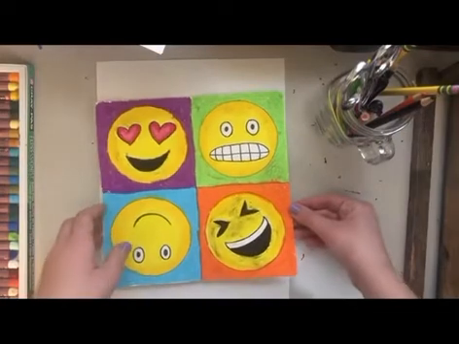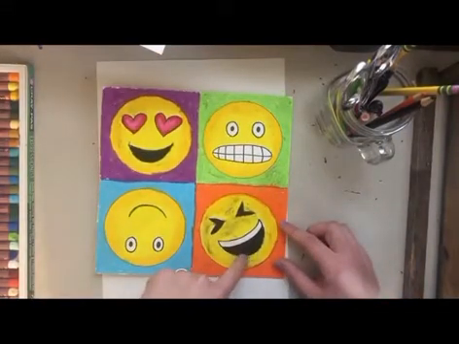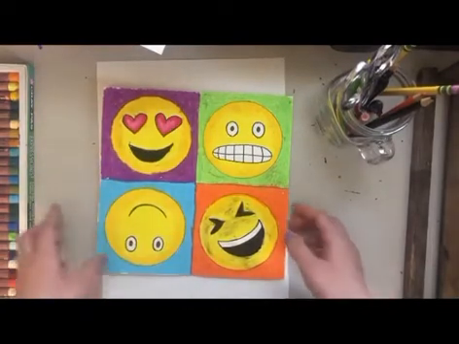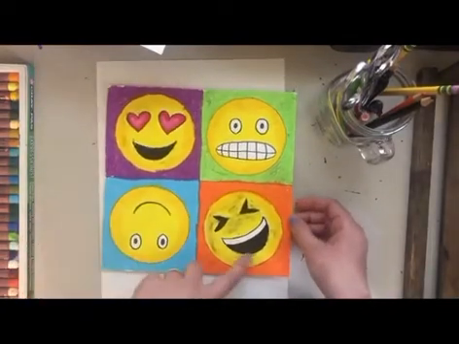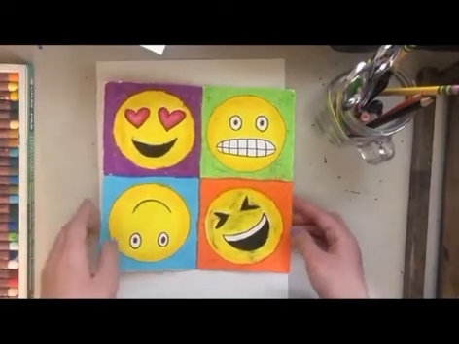I used oil pastels, and I kind of learned a lesson because I smudged this whole thing because I used black with the mouth and the eyes, and then I smudged this one a little. So I'm learning from my mistake, and I'm going to color in any black parts with marker and then go over with oil pastel for the color.